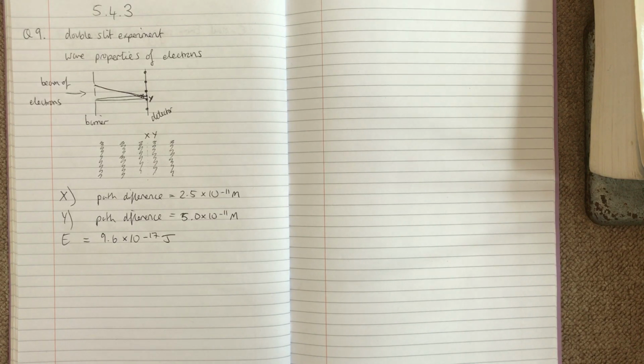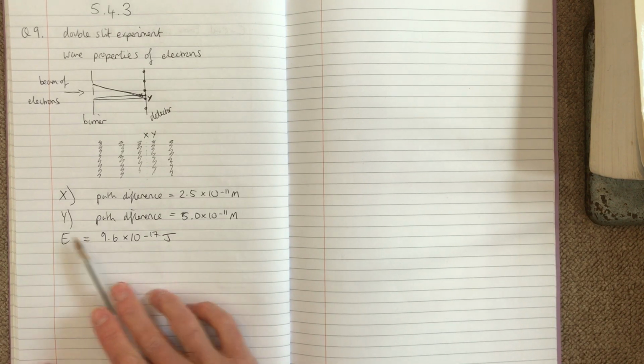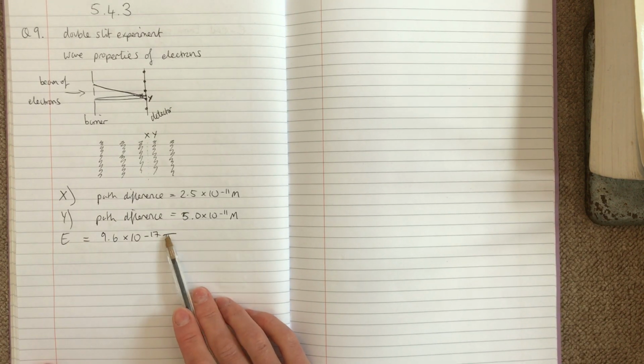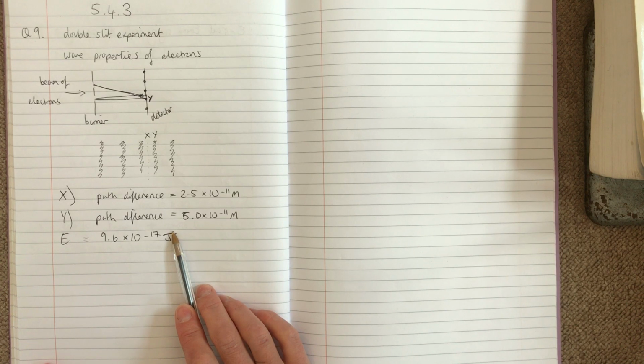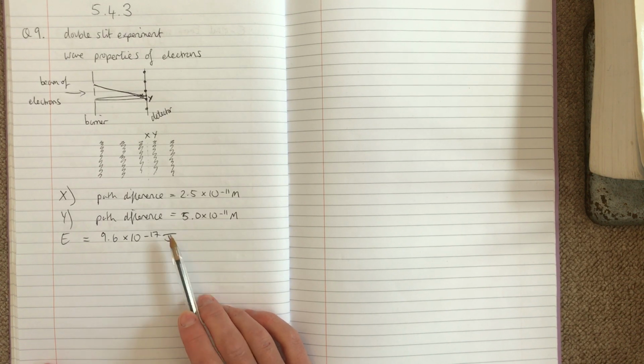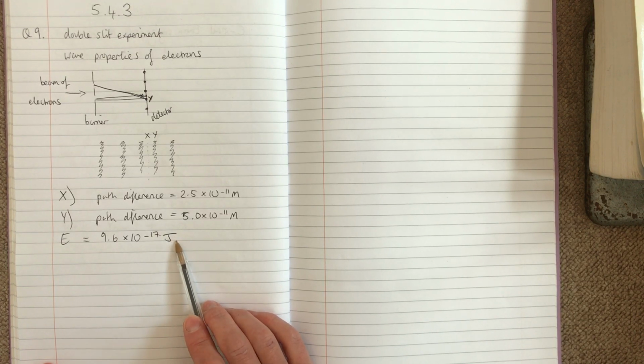So what we're going to do here is take this energy and work out from this energy the wavelength that these electrons must have.